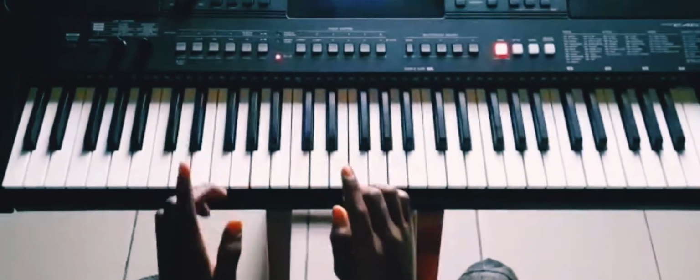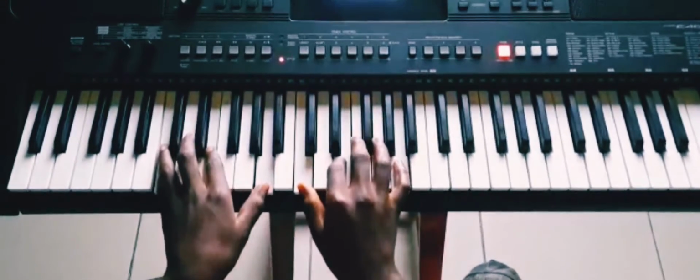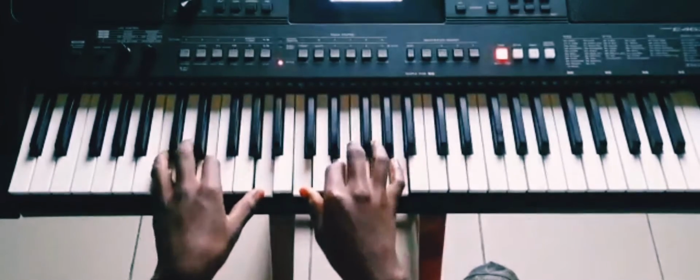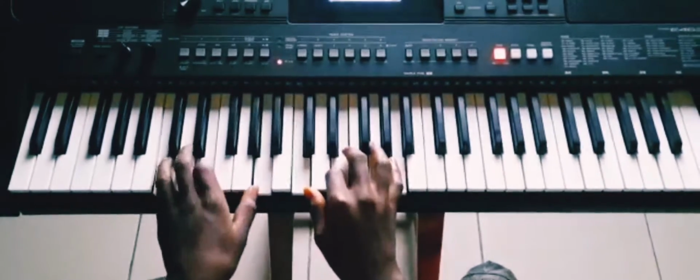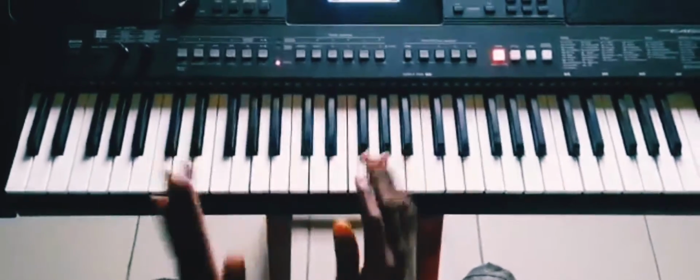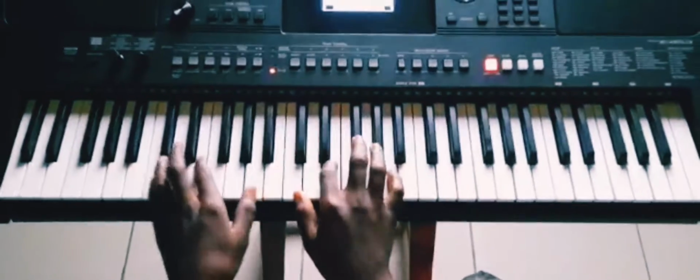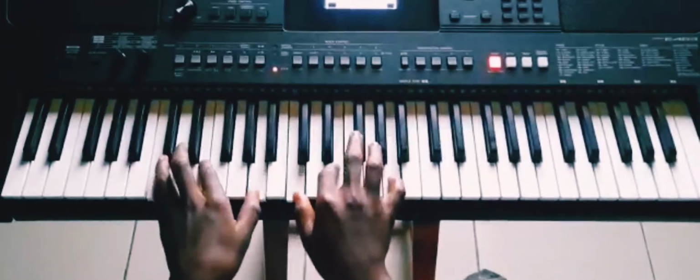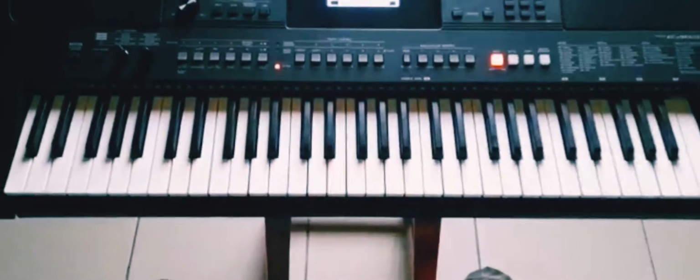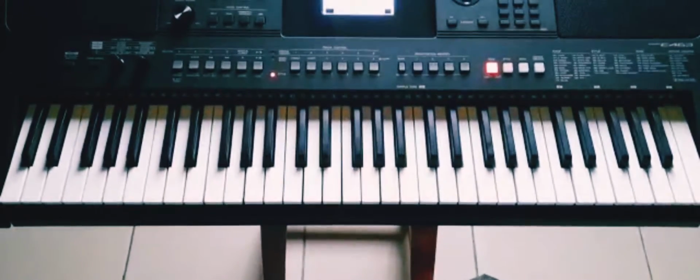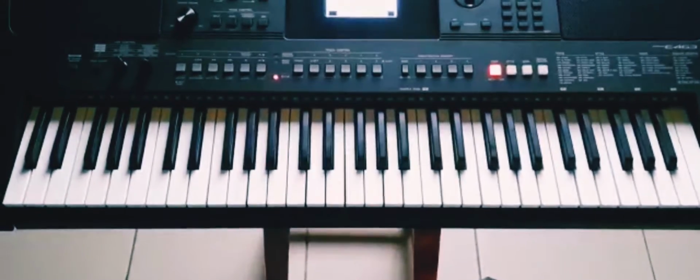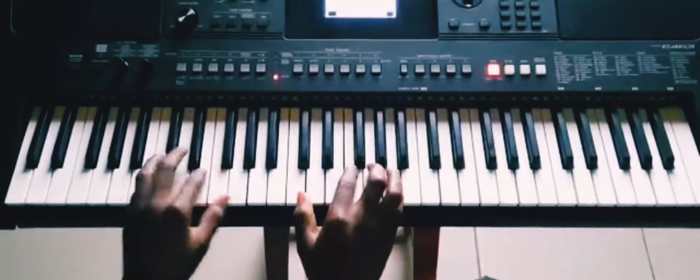So I'm using the first inversion of A here, your A minor chord, which is your sixth. That is what I'm playing here. I'm not going this way, I'm going this way. From here, I just go here. Then for my 4, I play the second inversion. This is it.